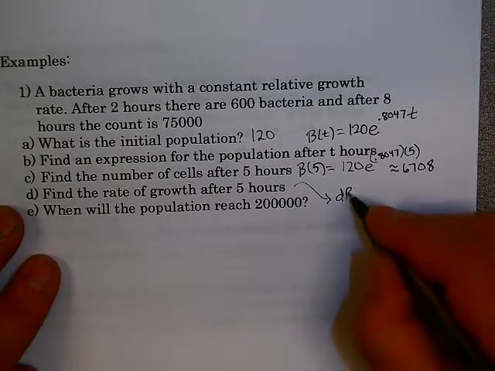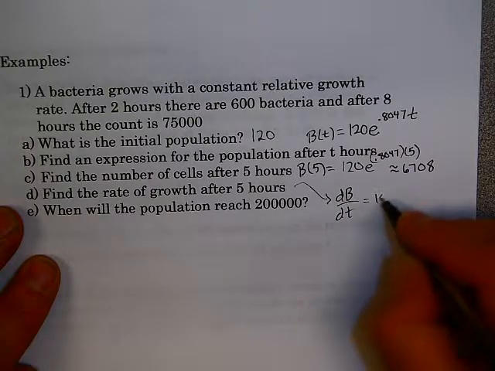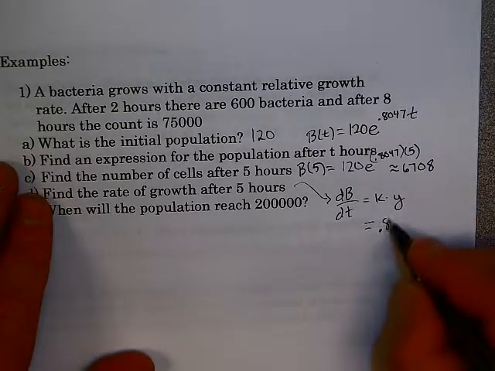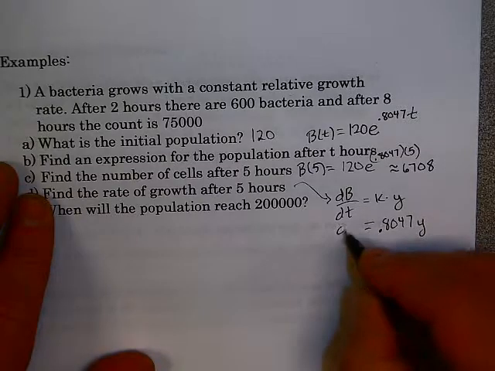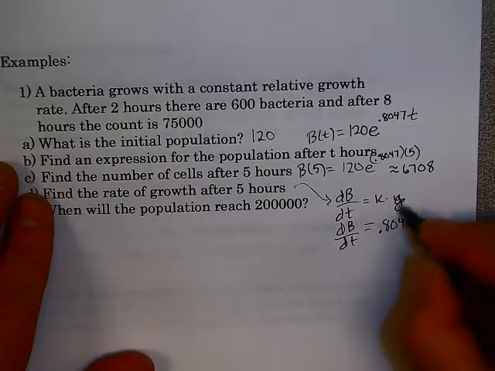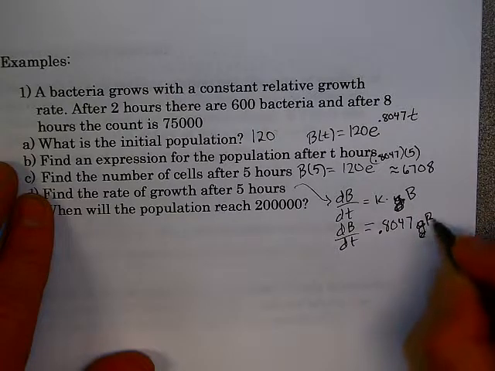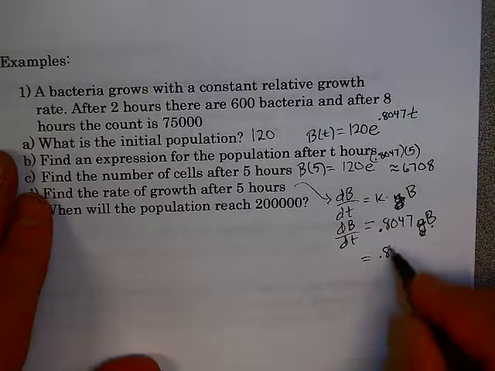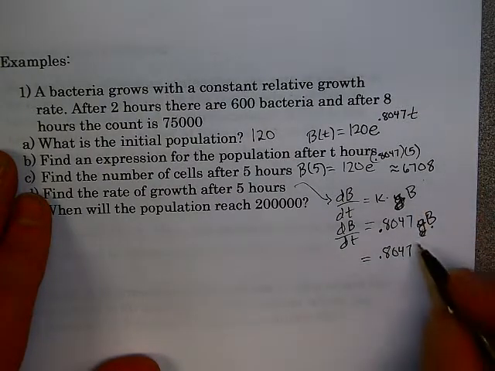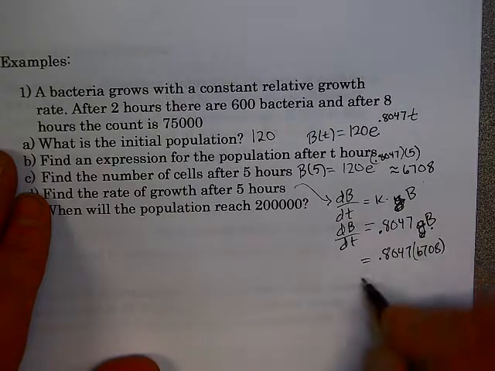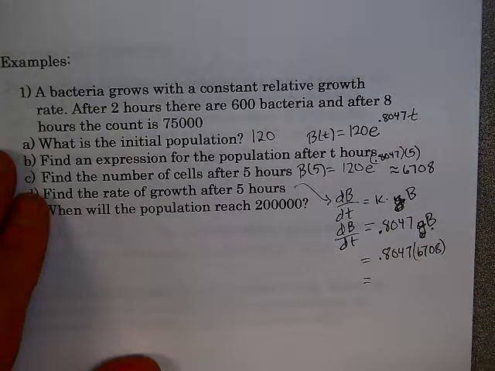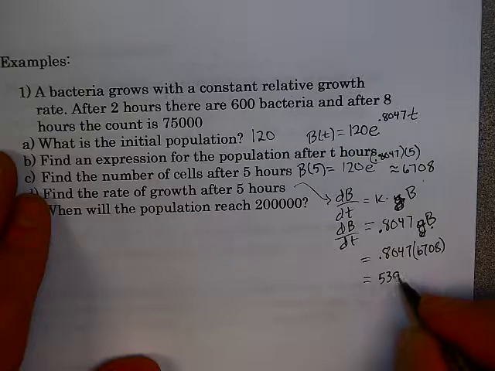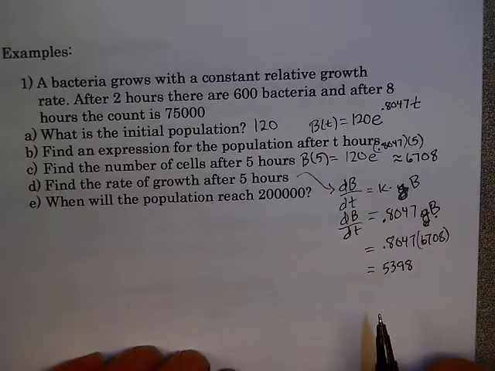Find the rate of growth after 5 hours. The rate of growth after 5 hours is given by this. dB/dt equals k times B. So k here is 0.8047. That's my equation. Now, after 5 hours, what is the population? Well, the population after 5 hours, I just figured out, is 6,708. So this gives me a rate of growth of approximately that times 0.8047. So that ends up to be about 5,398 or so bacteria per hour.